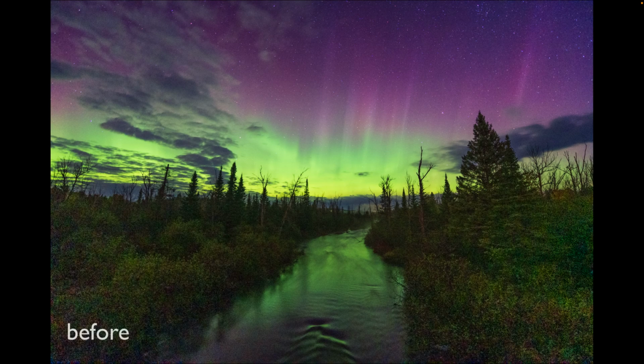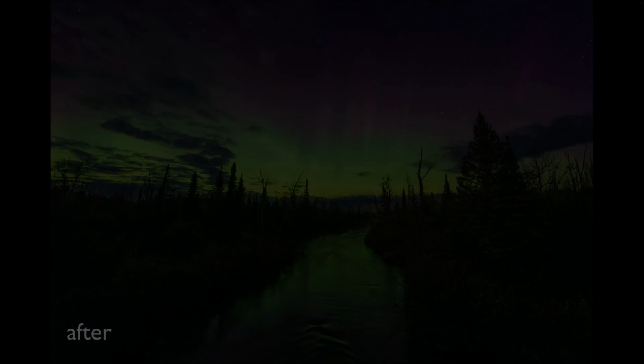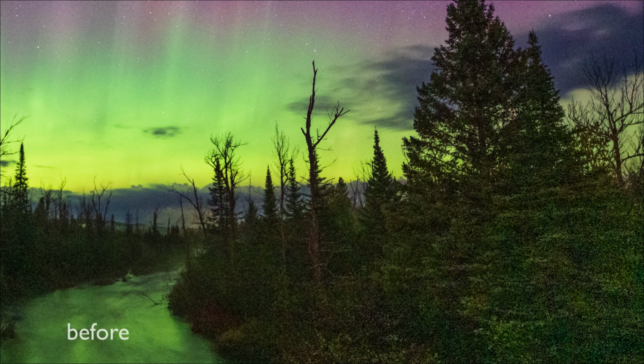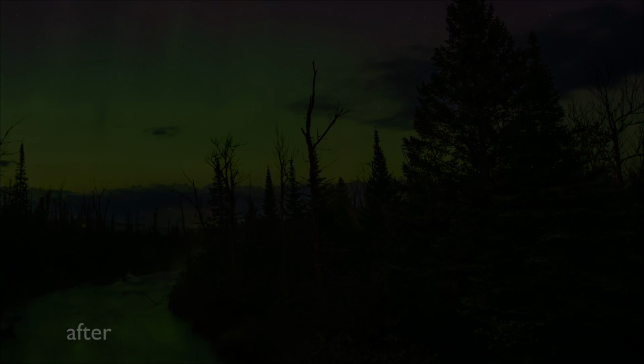When shooting high ISO to capture indoor or night scenes like this, your images will suffer from noise and a loss of detail. In this video, you'll learn about an incredible tool for cleaning up noisy images and how to get optimal results from tough files.